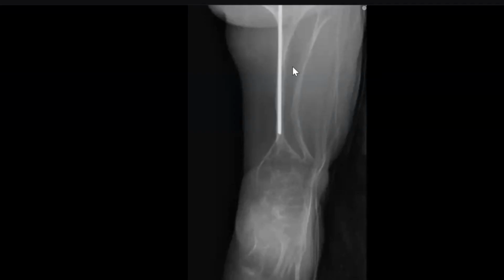My differential could be osteogenesis imperfecta because I can see the rods in the bilateral femora and also in the tibia with decreased bone density, and there is also some soft tissue swelling. This could be due to the bowing, and it could be due to fractures of multiple ages with some callus formations.